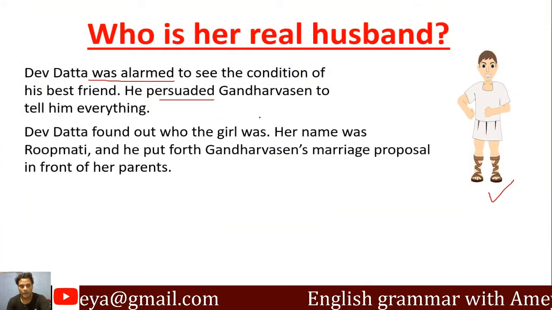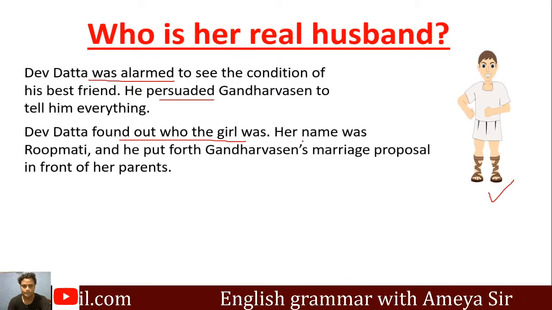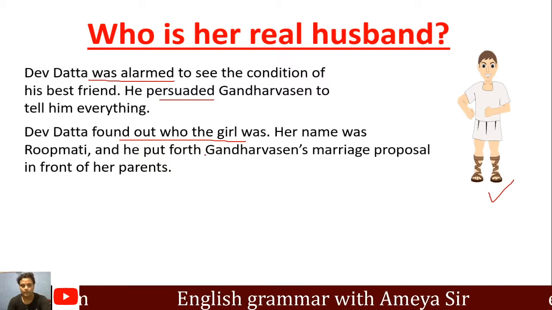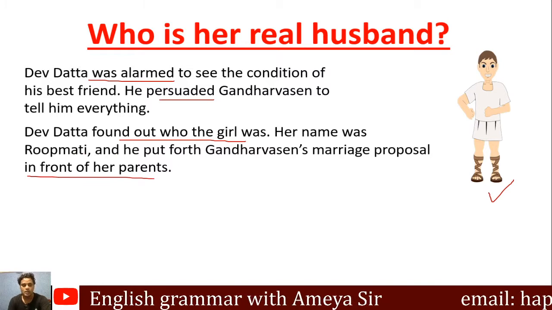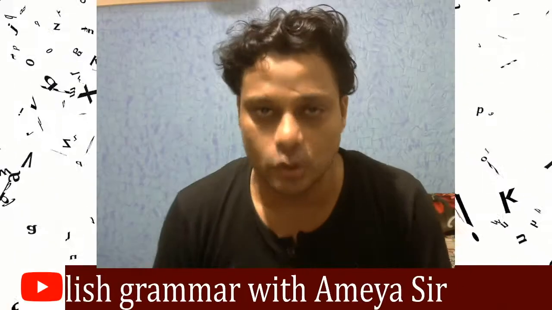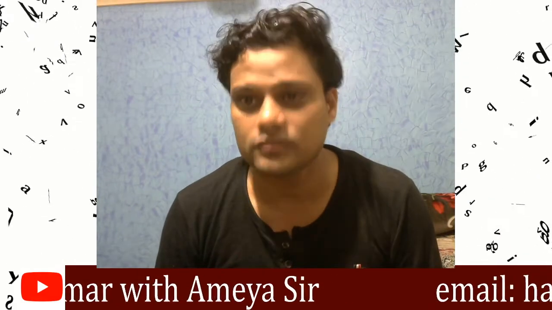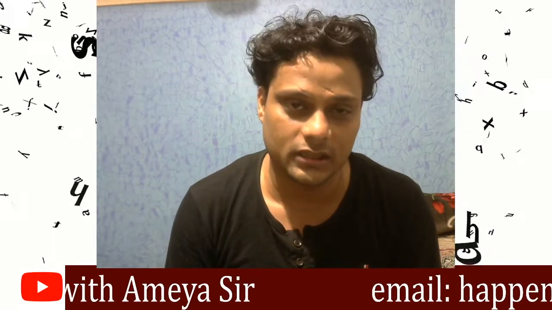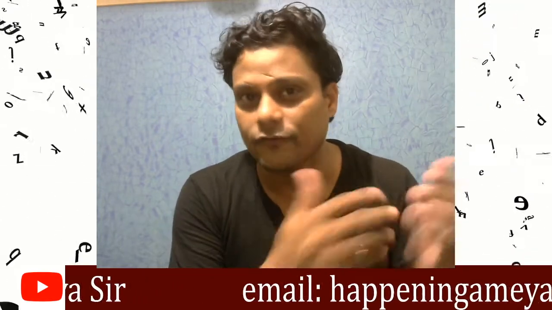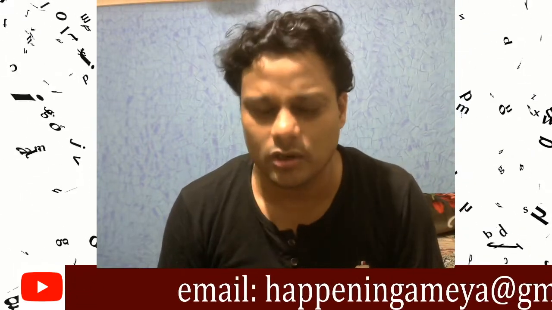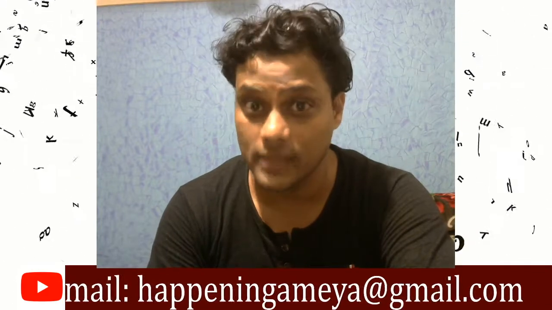So Devadatta found out who the girl was. So he found out more about the girl. He understood everything. Her name was Roopmati, and he put forth Gandharvasen's marriage proposal in front of her parents. So clearly Devadatta is such a good friend. He found out what was wrong, and he found out more about the girl. He immediately sent a proposal on behalf of Gandharvasen, and I'm sure her parents would love that. And we'll find out if that proposal got accepted or rejected.